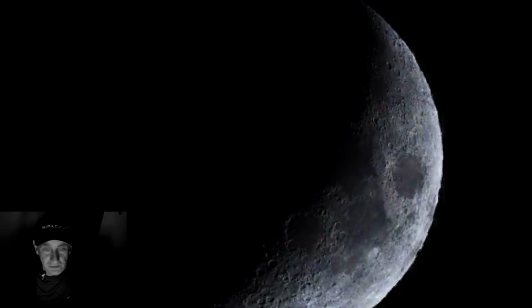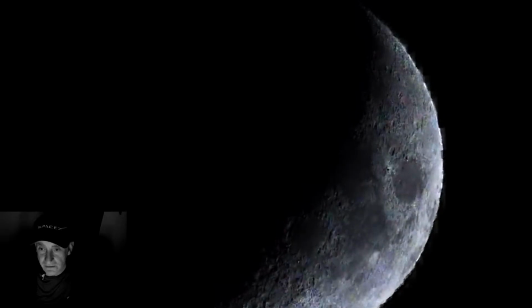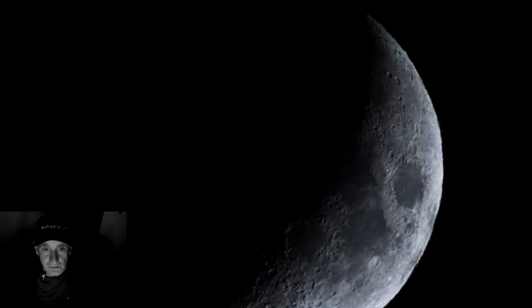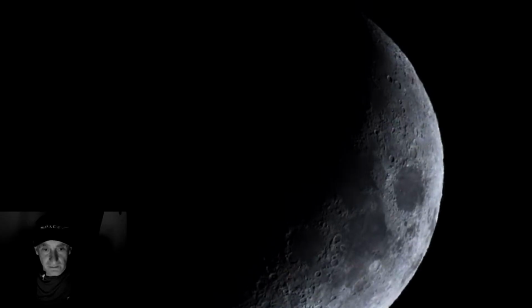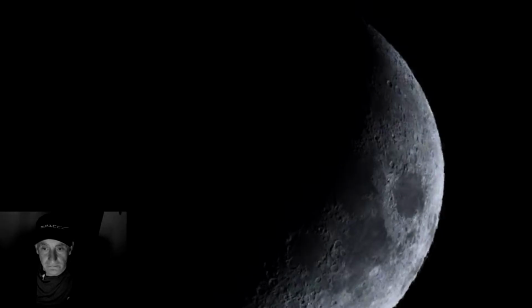I think it's about 30% illuminated tonight. If you look at the dark patches, obviously that's the mares, the great seas of the moon, the small round one there in the middle. Oh, that's Mare Crisium, the Sea of Crises.